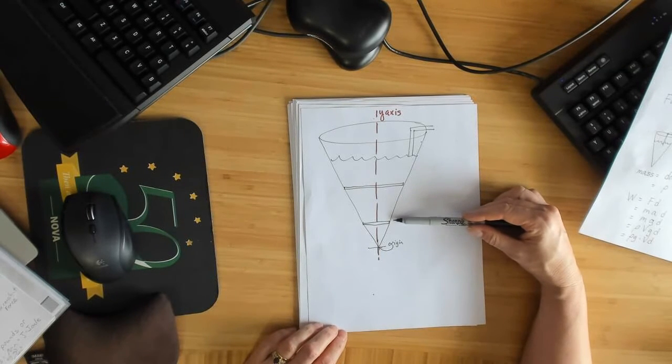From a cross-section view, the water layers look like rectangles or strips, like we used in the volumes of revolution. However, if you're looking at them from above, they are in fact coins again. These are discs because the tank itself is a right circular cone.